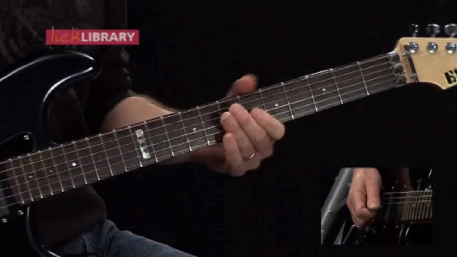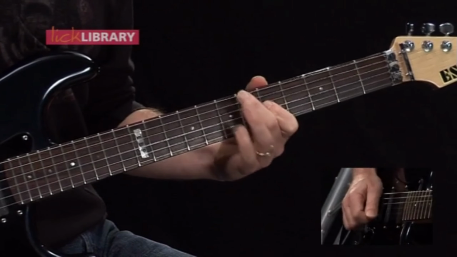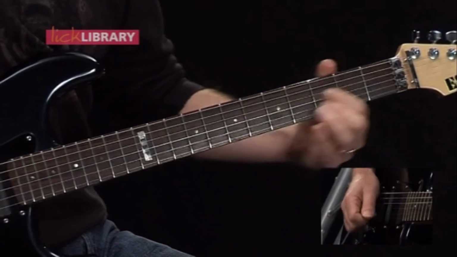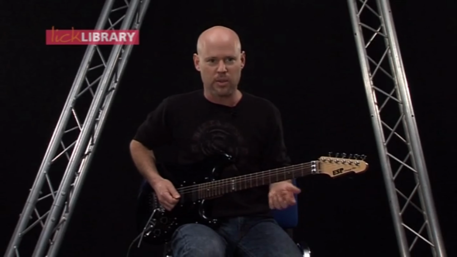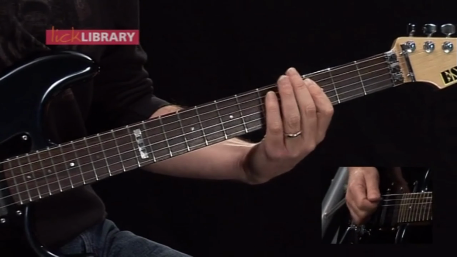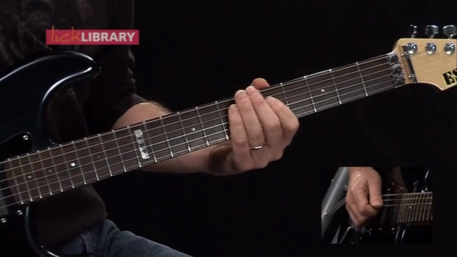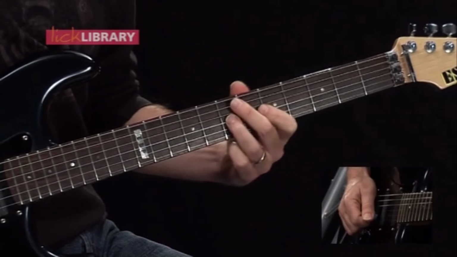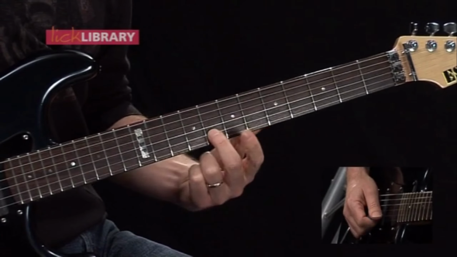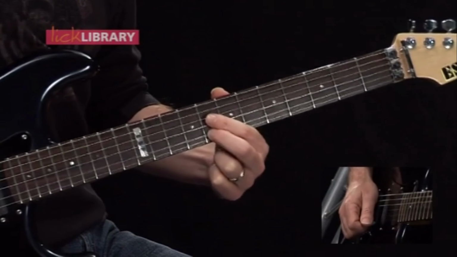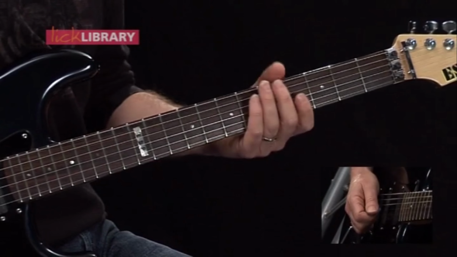Here's lick number 6. Starts off in a similar manner. We end on a G note rather than a C note though. So we're going to start off on C, 3rd fret of the A string, slide 5 to 7, D string 5 to 7, G string 5, 7, slide to 9, B string, slide 8 up to 10, go back to 8. So the whole phrase, once again, would sound like this.